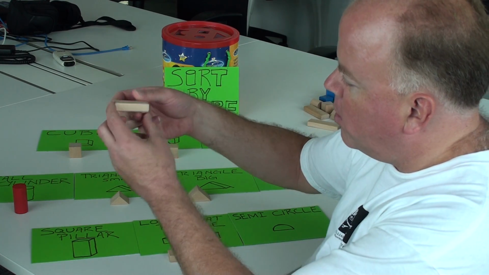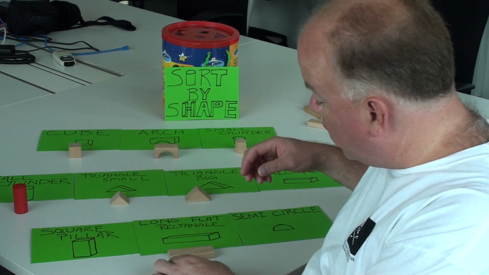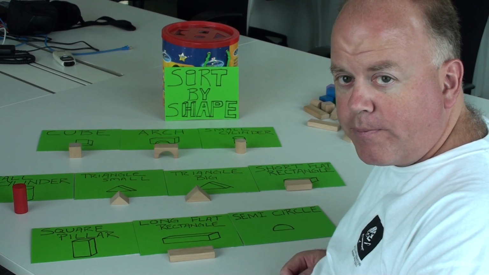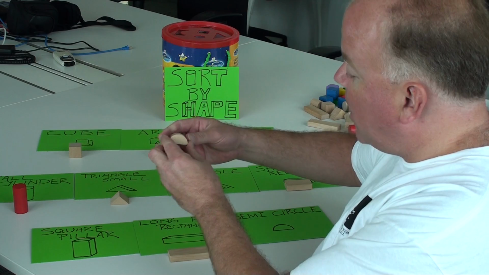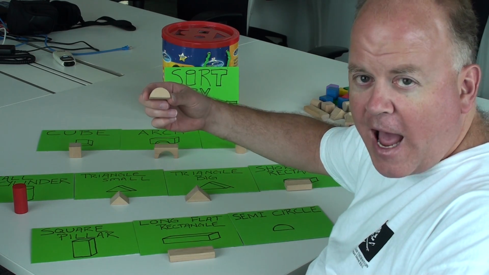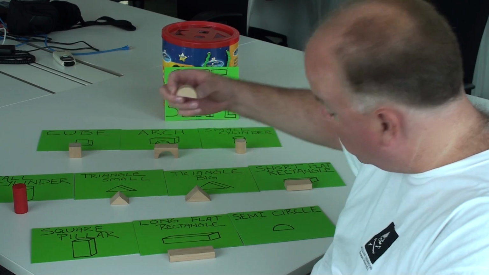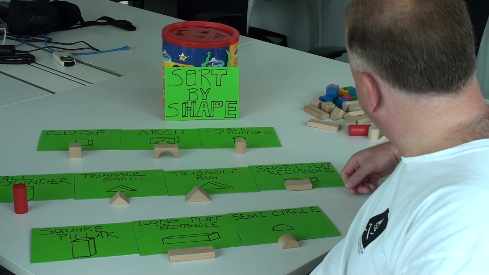This block is a rectangle, but it's not as long as the other one. So we're going to put it in the short rectangle pile. Okay? And this block is half a circle. Half a circle is called a semicircle. So we're going to put it in the semicircle block. Semicircle.